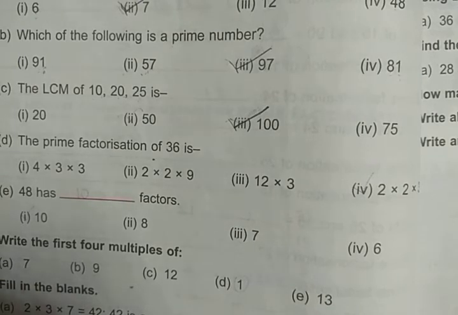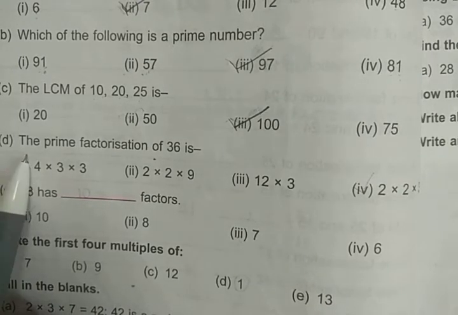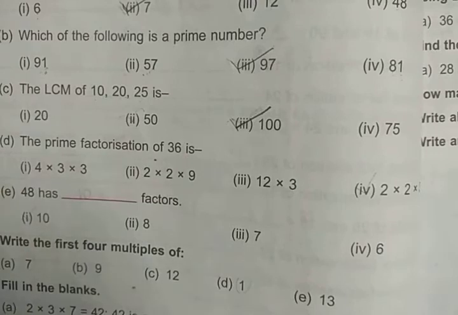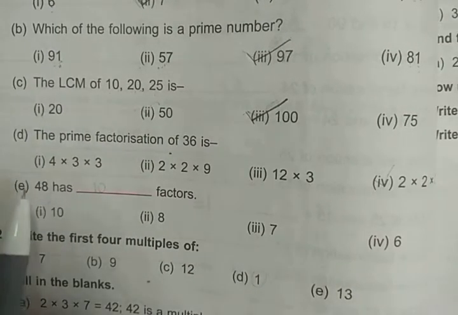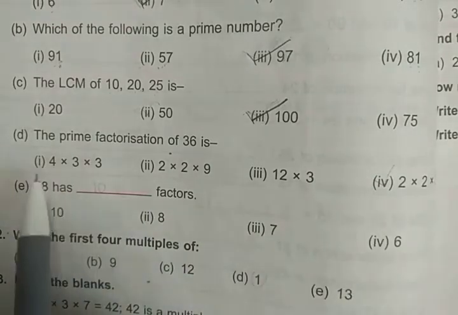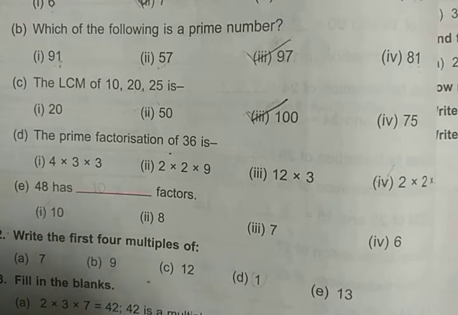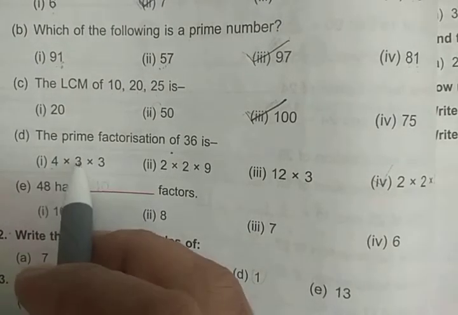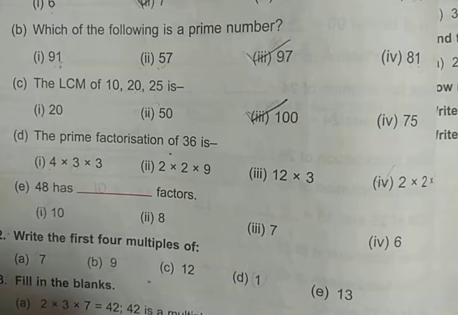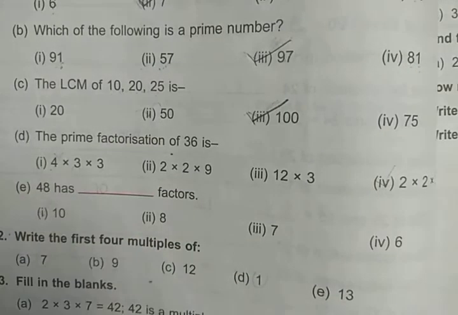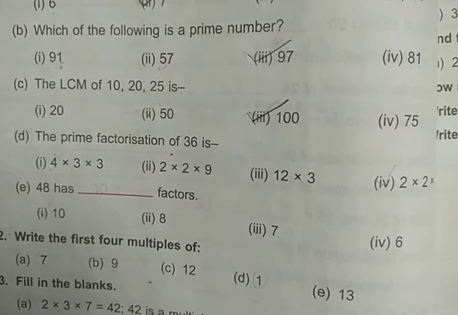Now next, the prime factorization of 36. So this is a very easy question. Just check all the factors. If all the factors are prime, then it is a prime factorization. If all the factors are not prime, then it is not a prime factorization. So 4 3s are 12 and 12 3s are 36. But here 4 is not a prime number, so it is not a prime factorization.